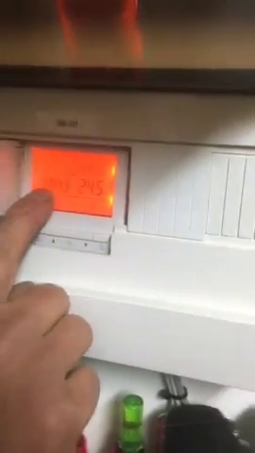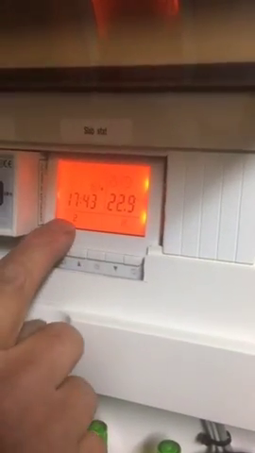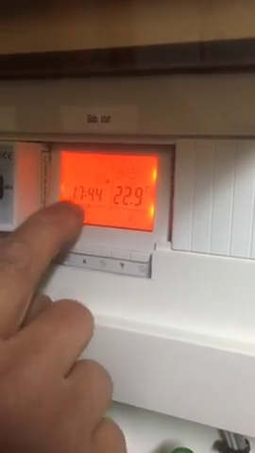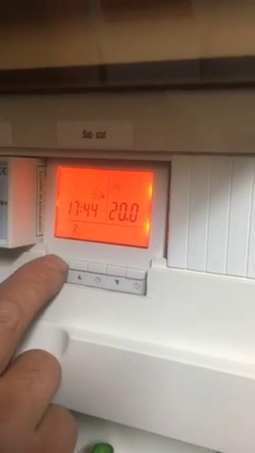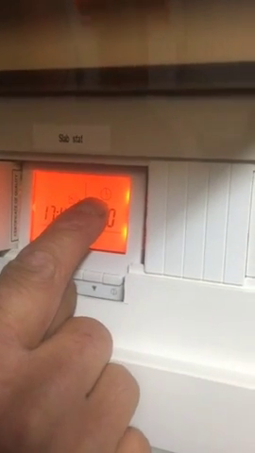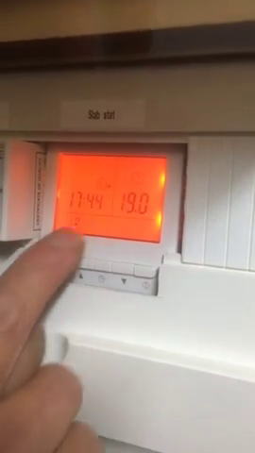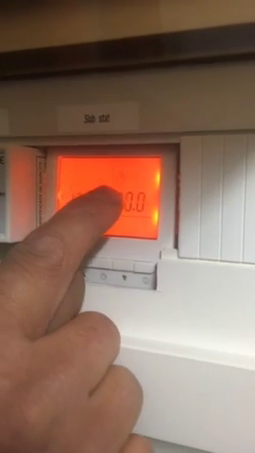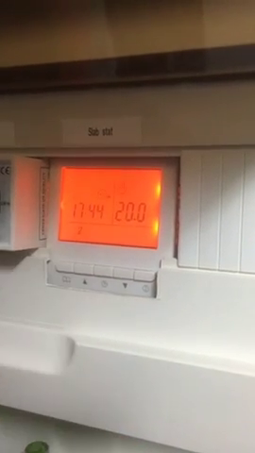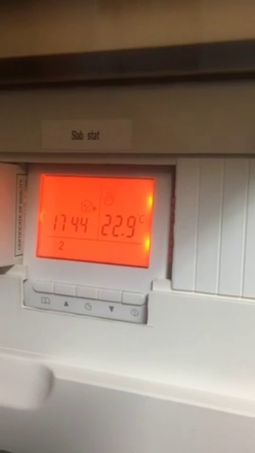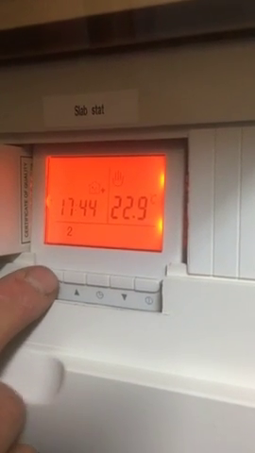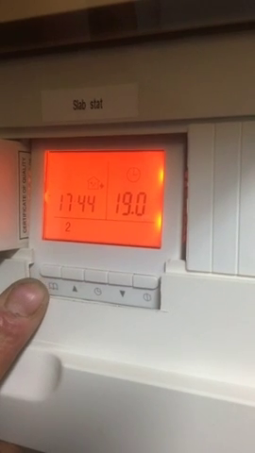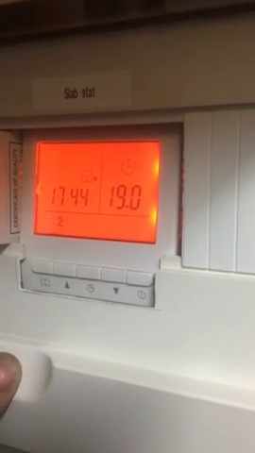we have the current time of the day, we have 2, which is the second day of the week, we have 2 different modes. We have a clock, which is our automatic program. If I push the mode button, we have a hand, which is basically a picture of a hand, which is manually operated. We would always generally use our clock setting, which is our pre-programmed times.